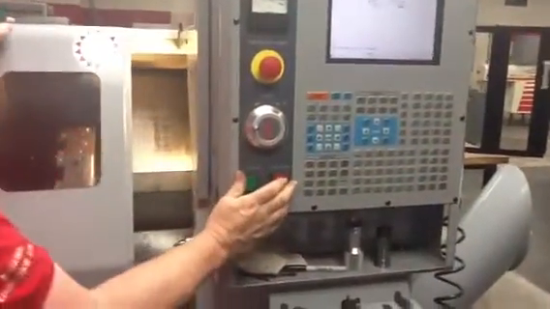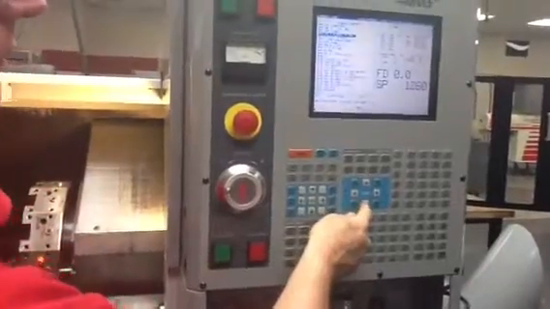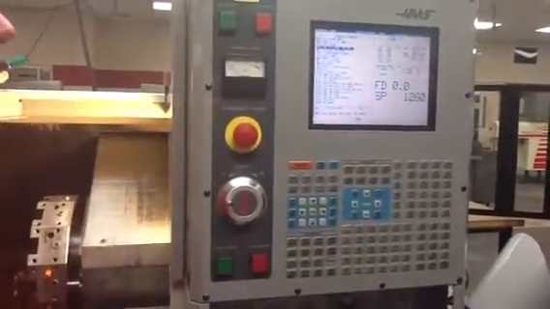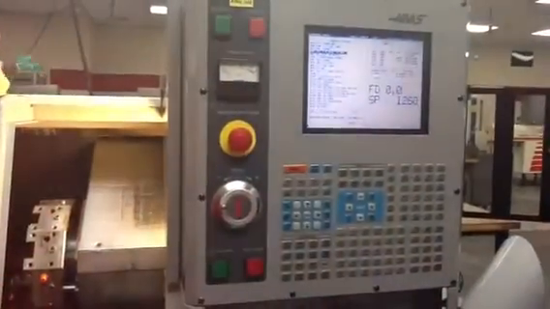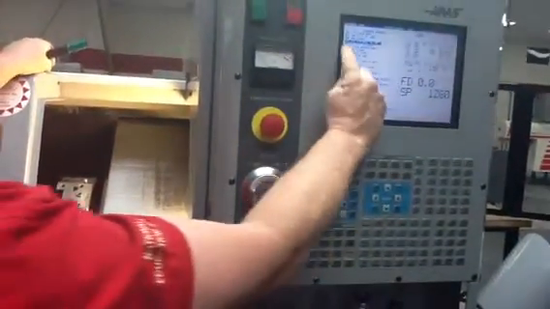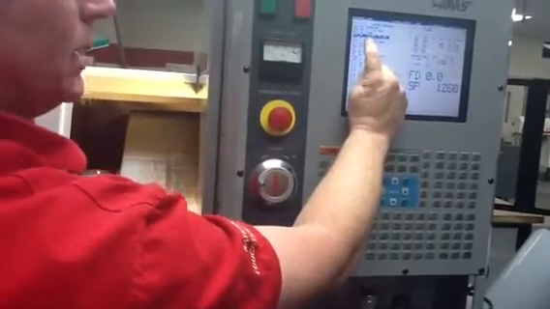I'm going to run this dry without coolant just so you can kind of see what's going on. I can go back to my current command screen. I personally like to see my work coordinates up on the screen. I'm just outside my X diameter. I've moved to Z0, where I set Z0 at with my offsets. What's going to happen? See the highlighted line? Where's this machine going to go?